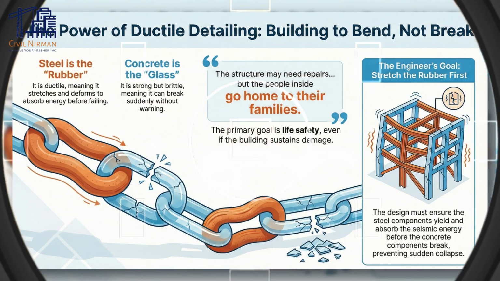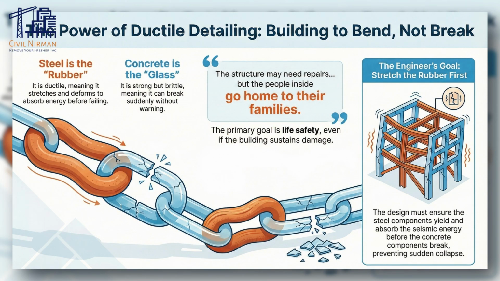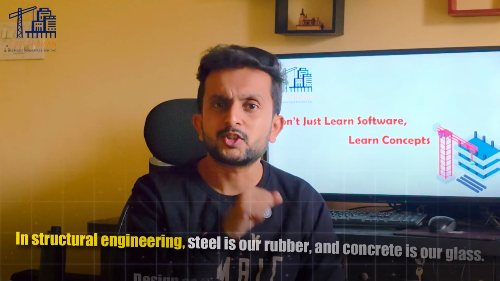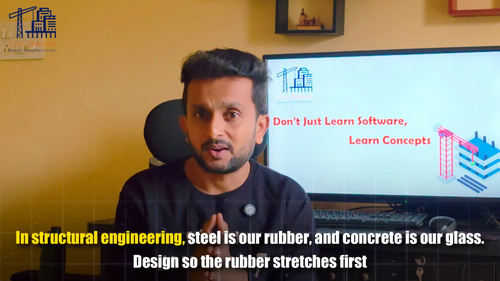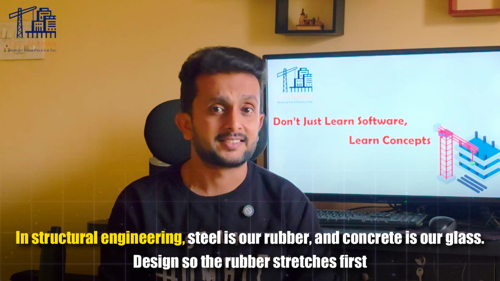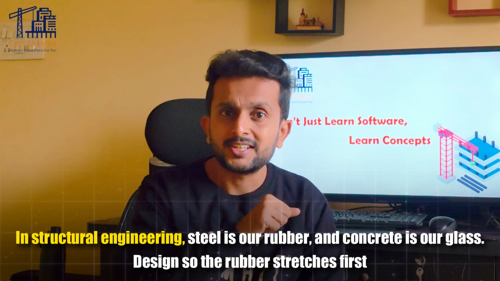So think of your building like a chain. If you pull a chain that has one rubber link and one glass link, you want the rubber link to stretch before the glass breaks. In structural engineering, steel is our rubber and concrete is our glass. Design so the rubber stretches first.